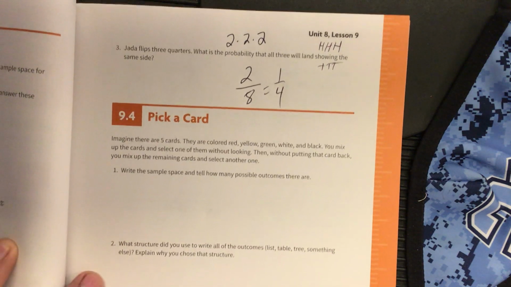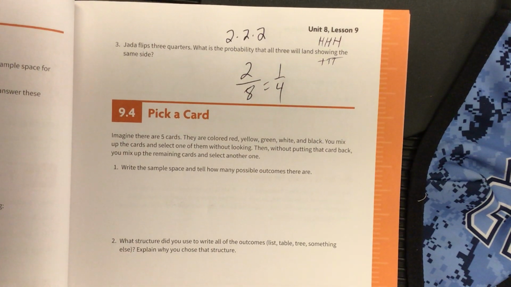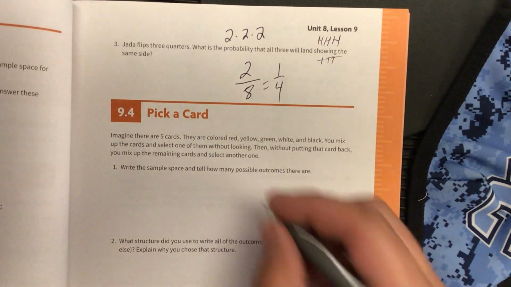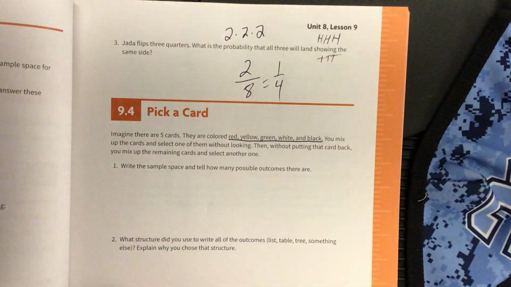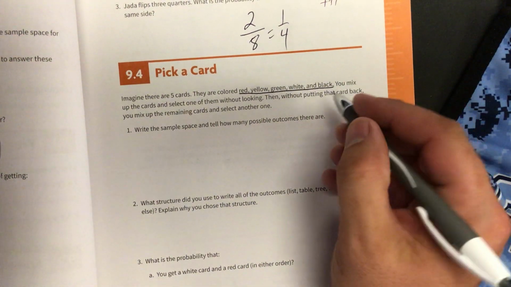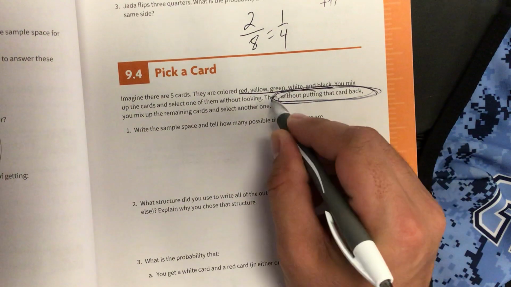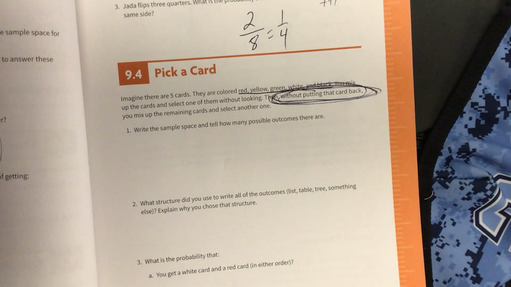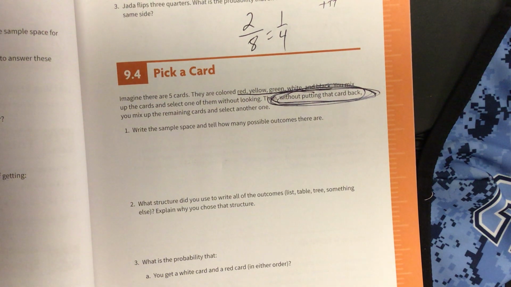Dakota, would you read that, please? Imagine there are 5 cards: red, yellow, green, white, and black. You mix up the cards and select one of them without looking. Then, without putting that card back, you mix up the remaining cards and select another one. All right, so here's the key. Whatever you draw, you do not put back. First question we've had like this. That means if you draw a red card, you cannot draw a red card again because you're not putting it back. So super important. You gotta look for that.